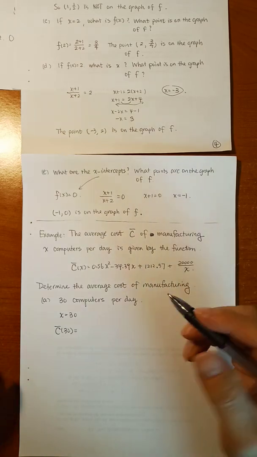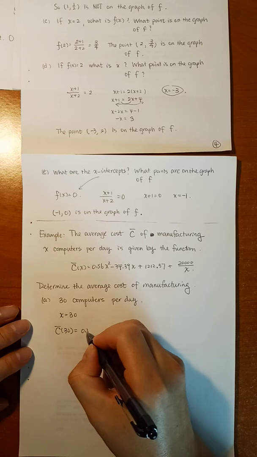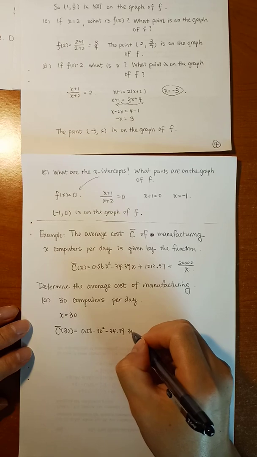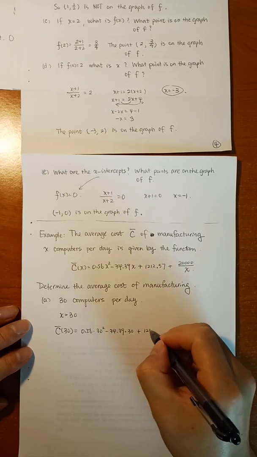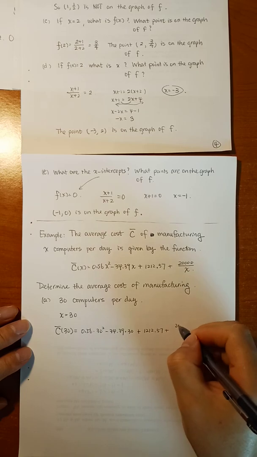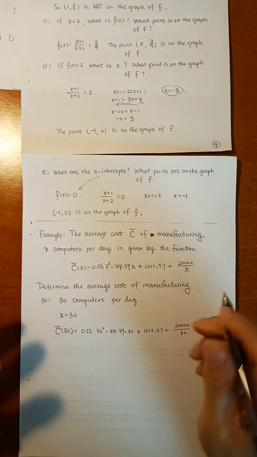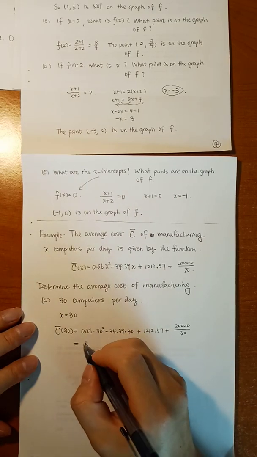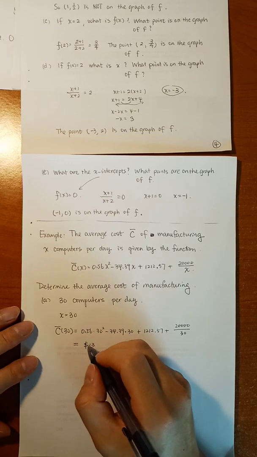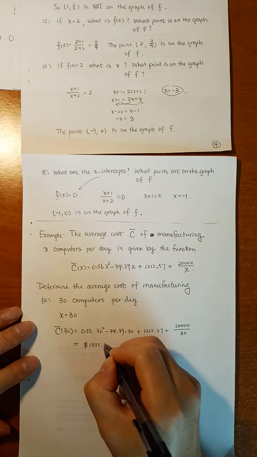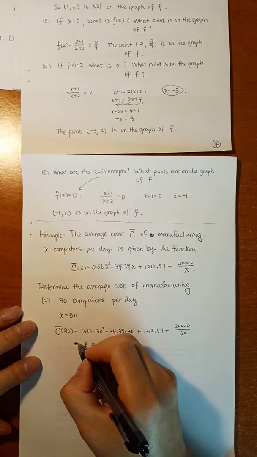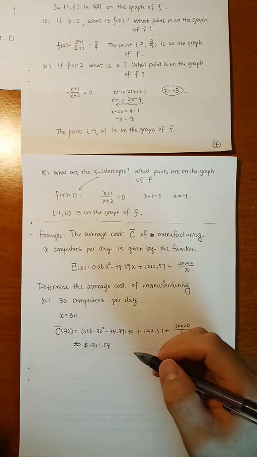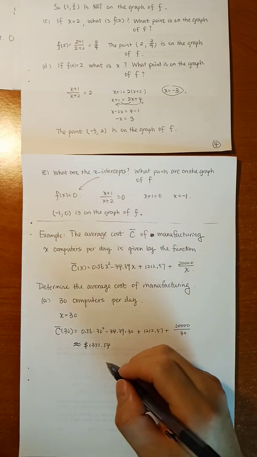So you plug in, you get 0.56 times 30 squared minus 34.39 times 30 plus 1212.57 plus 20,000 over 30. With the help of the calculator, it's about 1,351.54. Be careful, this is estimated, because we use cents as the minimum money unit, so it's rounded to 54.